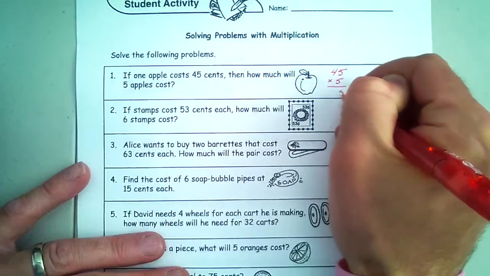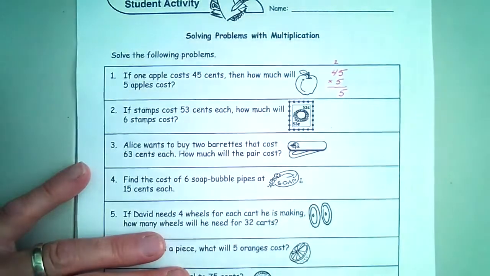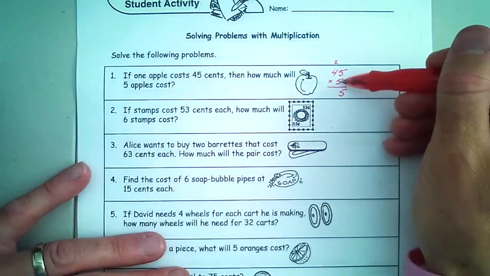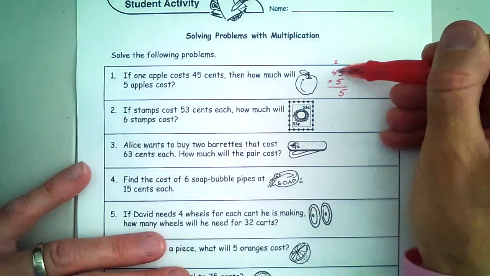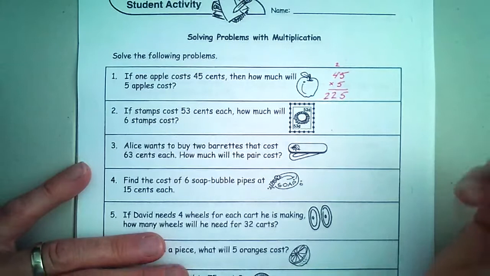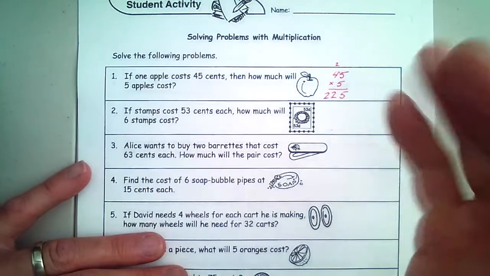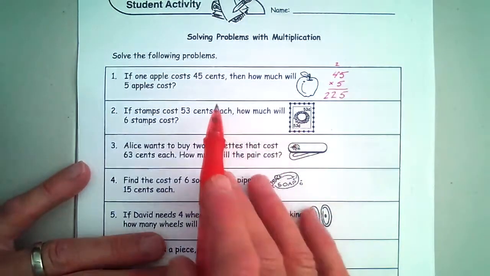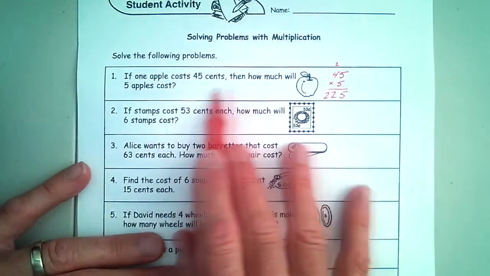5 times 5 gives you your 25, and the 2 goes up here. Then our next question is 5 times 4, which is 20. And then you're adding those 2, which would give you 225. But 225 what? They're asking how much will 5 apples cost?